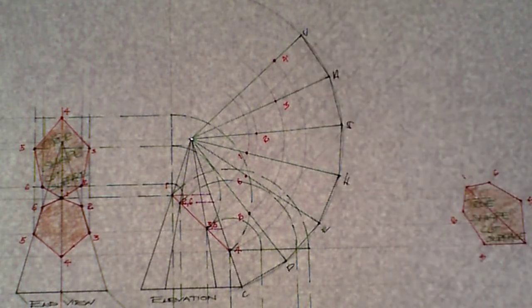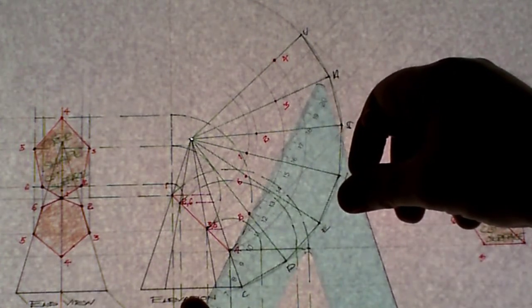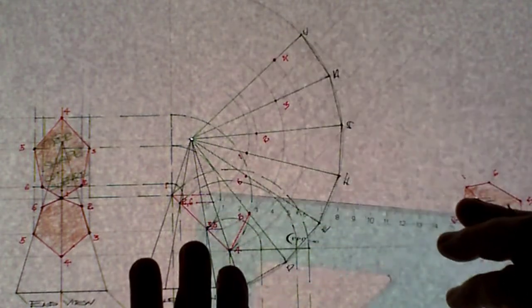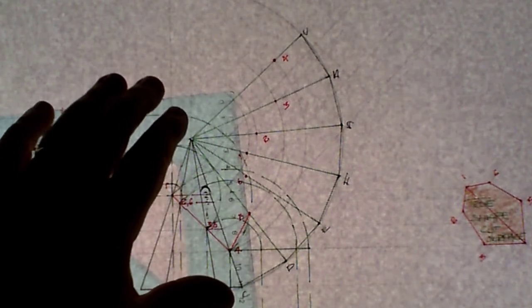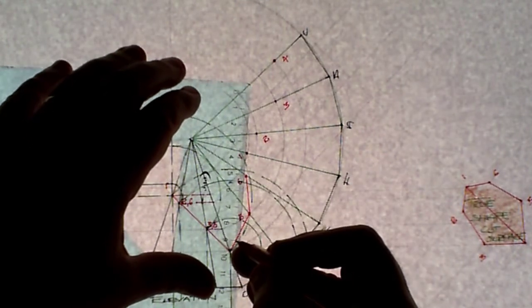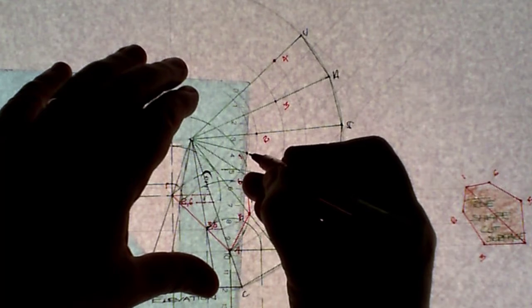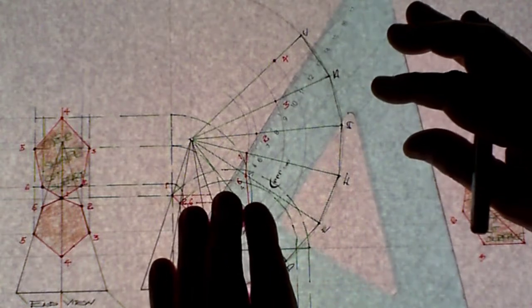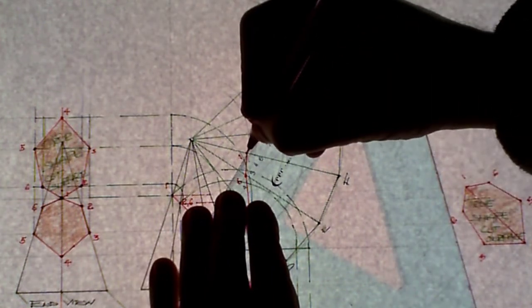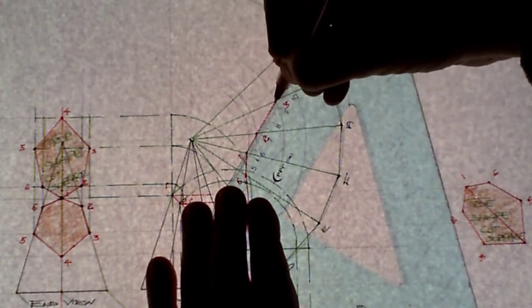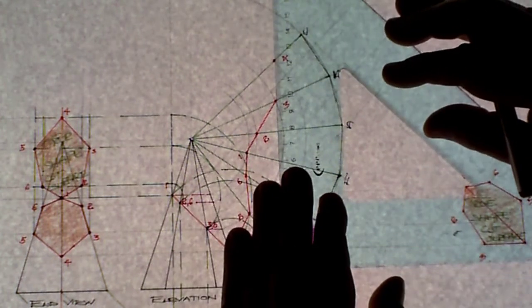Okay, so again, if I show the imposition of that cut, I connect those points. So point 4 to point 5, 5 to 6, 6 to 1, 1 to 2, 2 to 3, and 3 back to 4.